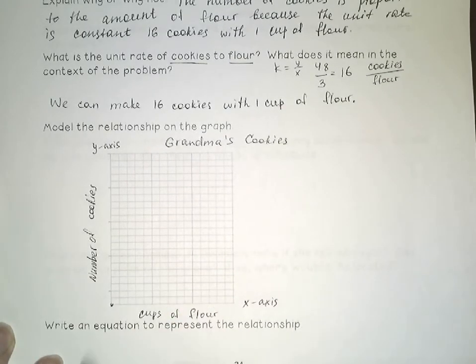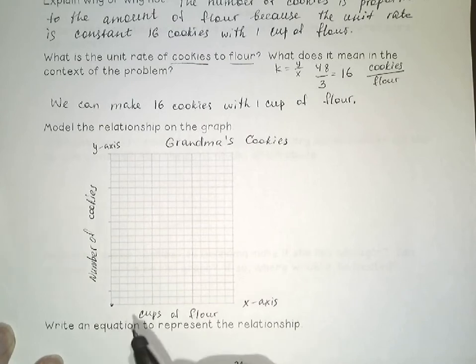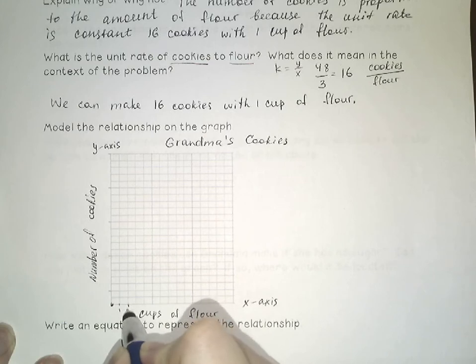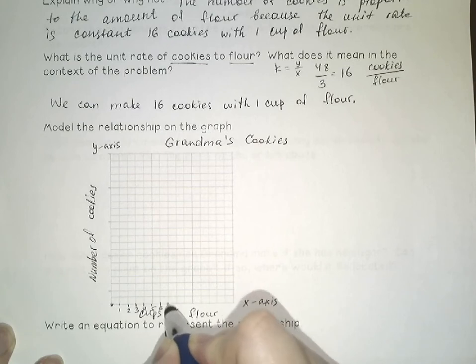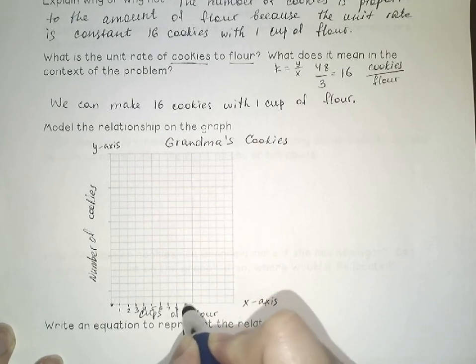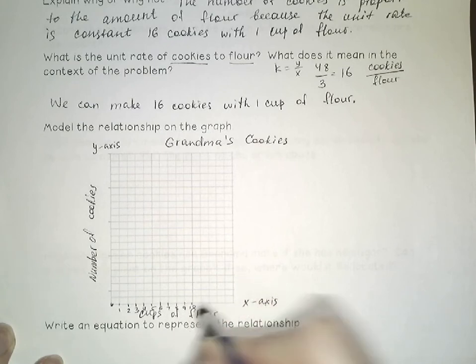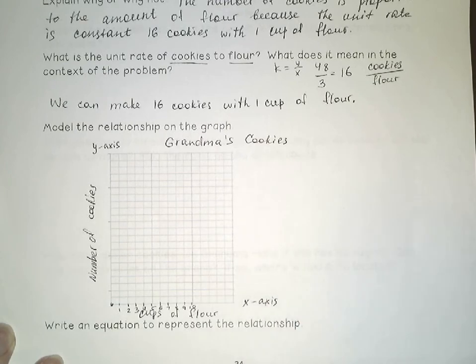So here we have our point 0, 0. For the relationship to be proportional, we need that point right here because we can't make cookies without flour, right? Cups of flour, we will have 1, 2, 3, 4, 5, 6, 7, 8, 9, 10. And I can continue, but I don't have that much anyways. So we'll just leave it as that.